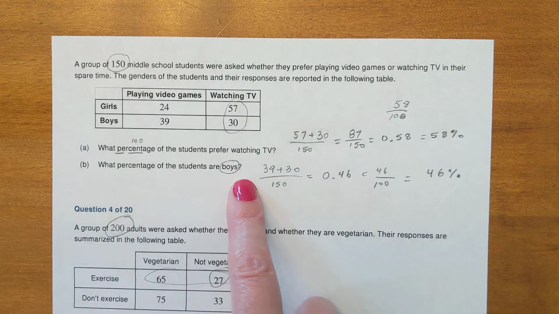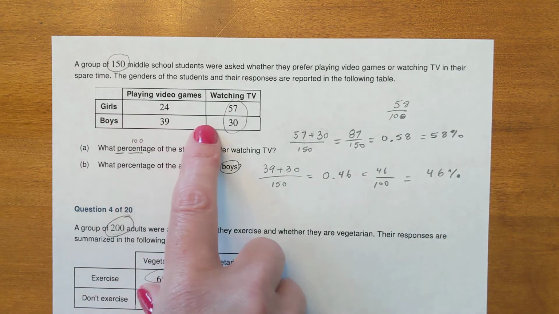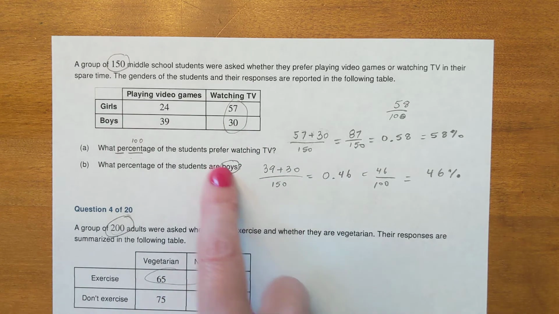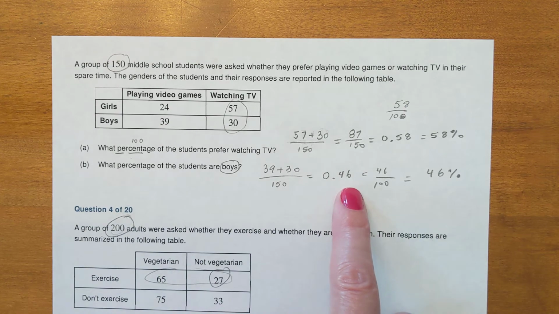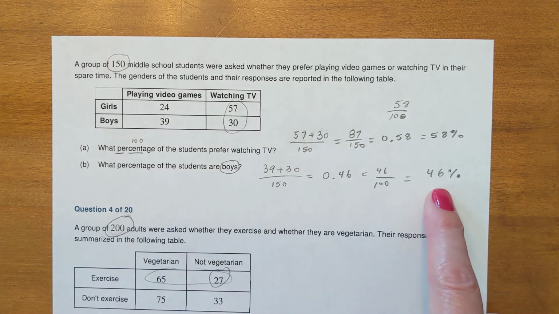What percentage of students are boys? Well, the boys are 39 and 30. Again, out of the total number of students, which was 150, divide, you get 0.46, 46 out of 100, or 46%.